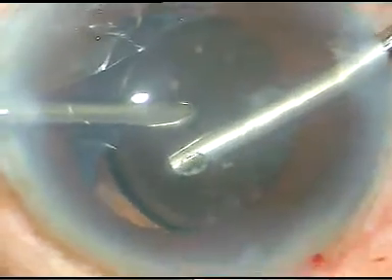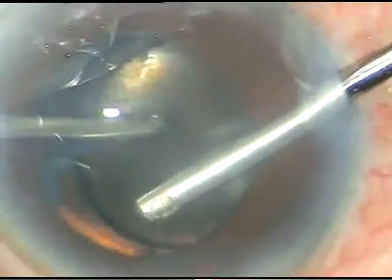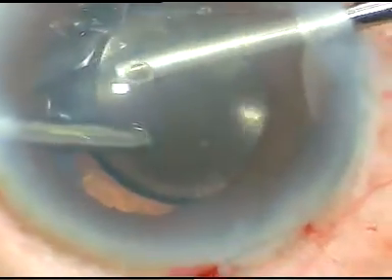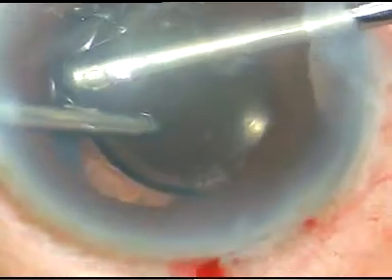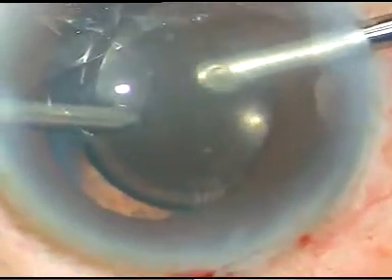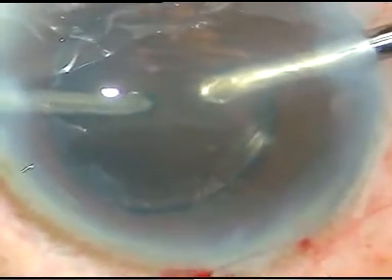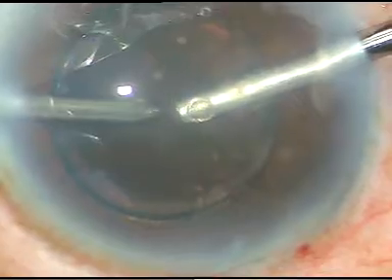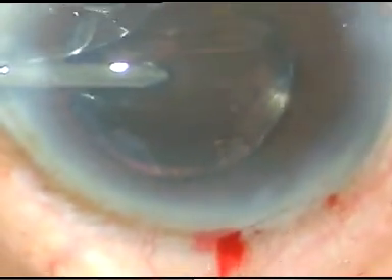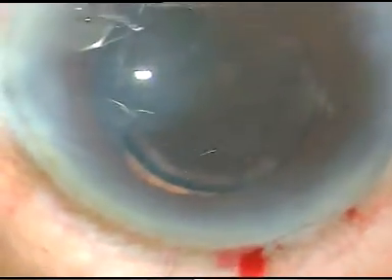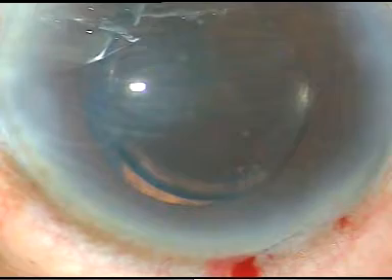matter which is there at the equator of the capsular bag. The bag is not intact. The posterior capsule has ruptured. And now what to do? How to remove this cortical matter?